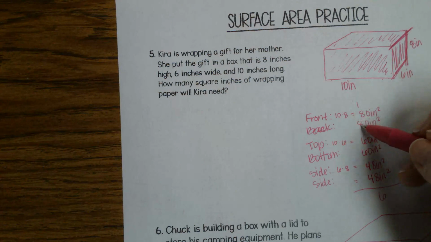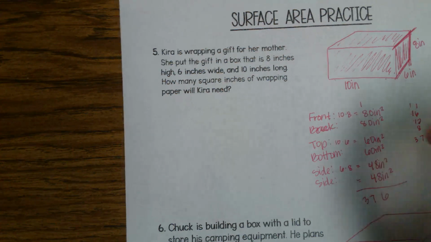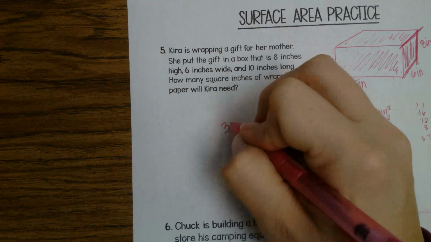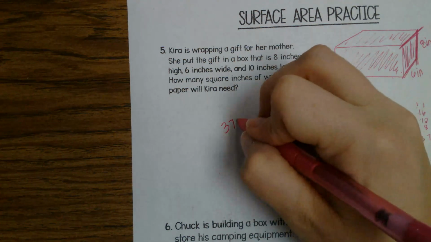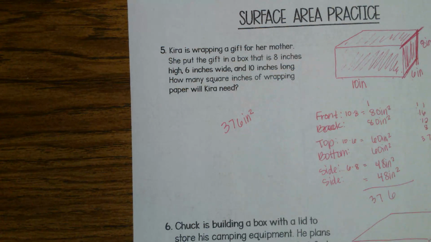I have 8 plus 8 is 16. 6 plus 6 is 12. And 4 plus 4 is 8. And then I have that 1. 8 plus 2 is 10. Plus 6 plus 1 is 17. It's 376. So she needs 376 inches squared of wrapping paper.